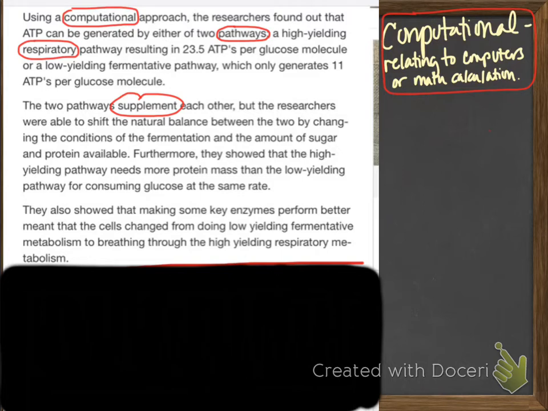The researchers found out ATP can be generated by either of two pathways. Well, I'm familiar with pathway, like a trail or, maybe an old Jeep trail or something. But I don't think that's what this means. So you're going to need to go to a dictionary. And I want to show you something very specific. I'm using lexico.com, which is another good dictionary to use. Let's see what Lexico's got on pathways.